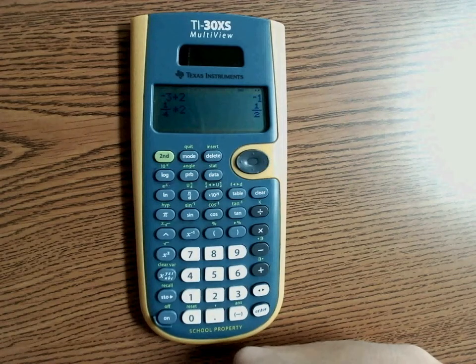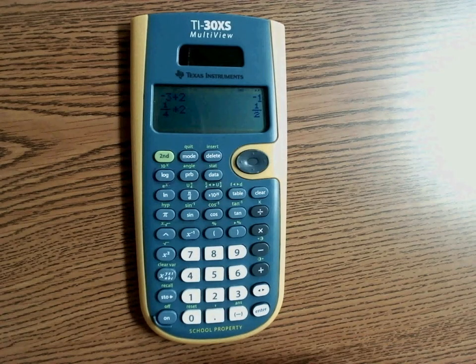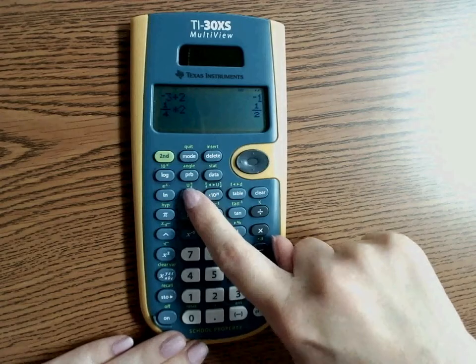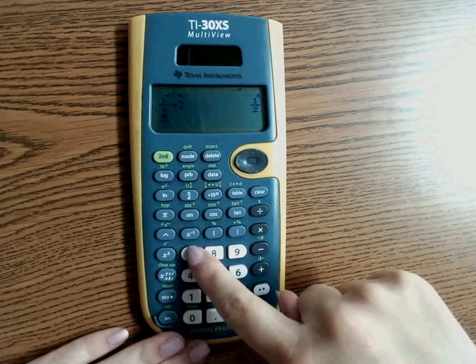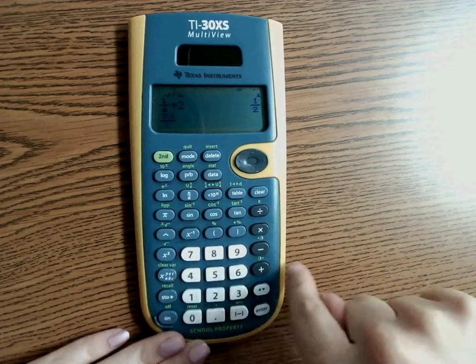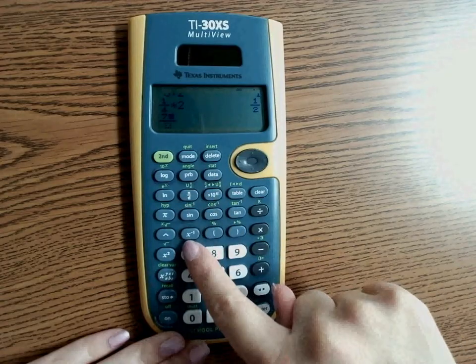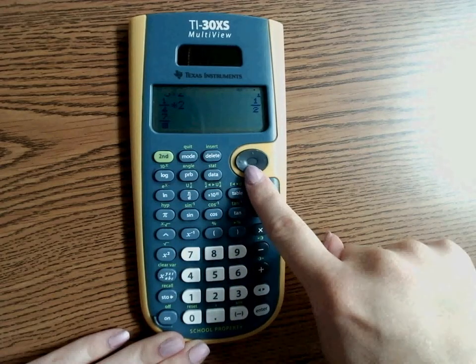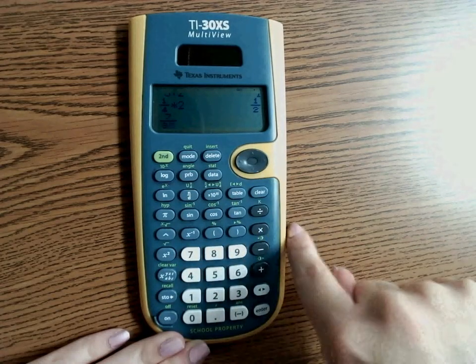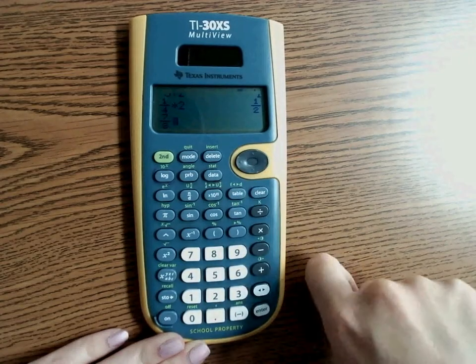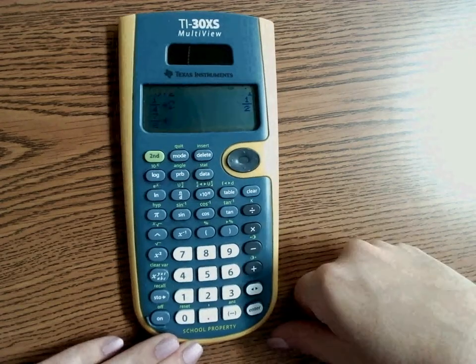Now let's say I needed to go ahead and add some fractions together. So let's say I needed to add, we'll say 7 over 8. So I have my fraction button. I type in 7. I'm going to hit my down button, type in 8, and I'm going to get out of it. And I want to add 11/12 to it.